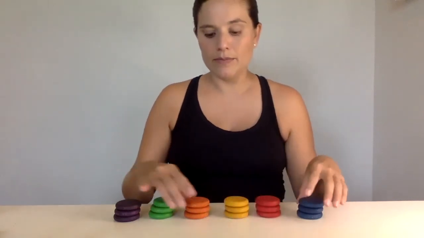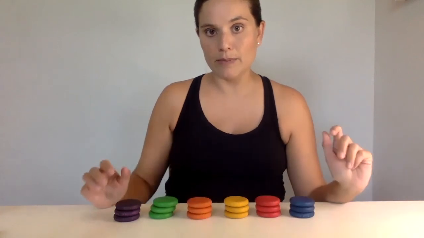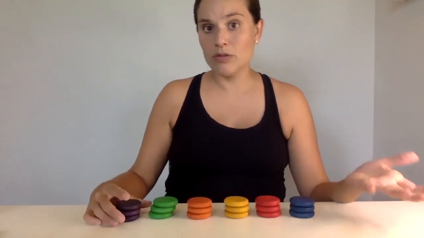You might give a try to every single type of syllable segmentation. You can also do stomping your feet, clapping, jumping, and you can get out of these styles by doing so.